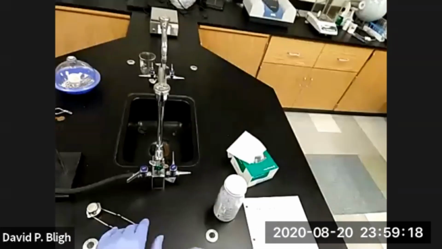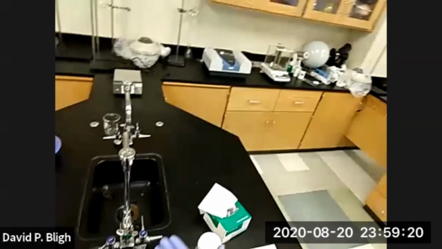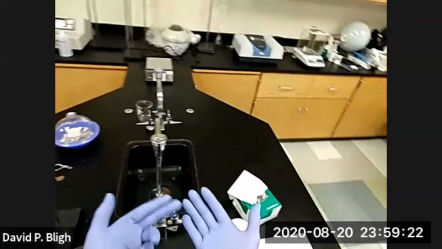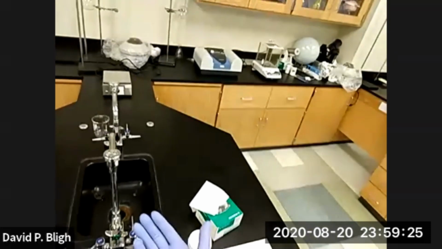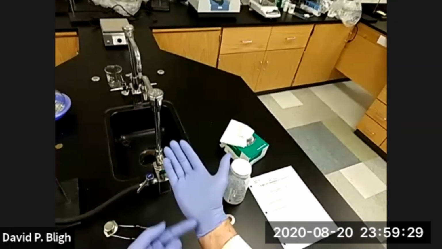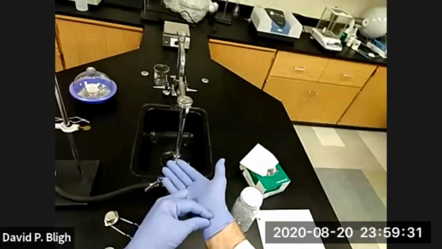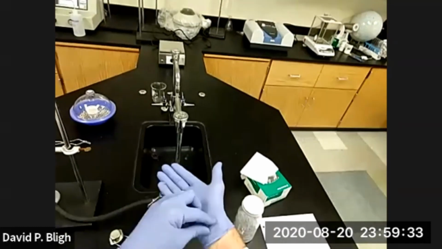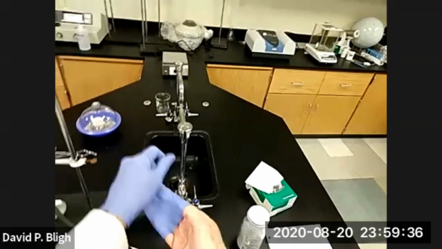Well, there's a procedure, right? You want to turn the glove inside out so that the contamination is on the inside of the glove when you throw it away. So you grab one here, not against your skin, because this may be contaminated. So you grab it here, pull it off like that.